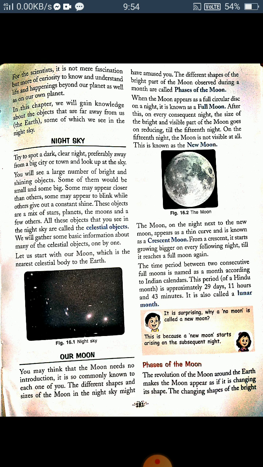The different shapes of the bright part of the moon observed during the month are called the phases of the moon. As you have seen, when you see the full moon, the moon appears as a full circular disk in the night, that is called full moon.